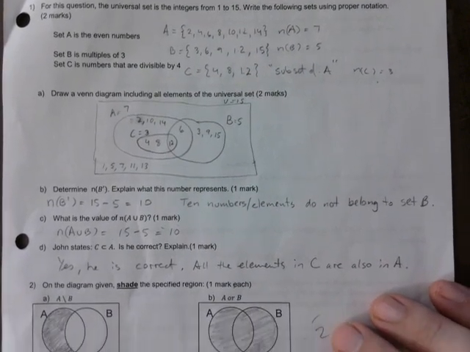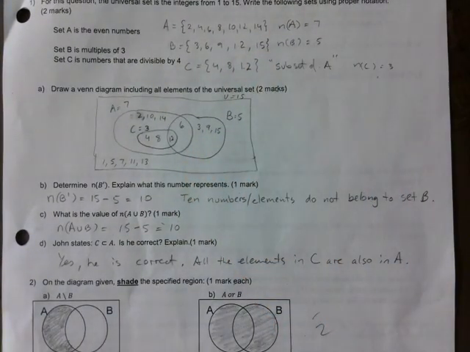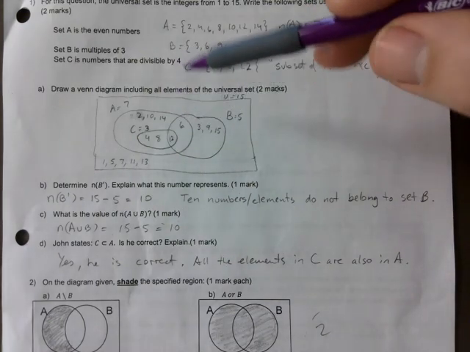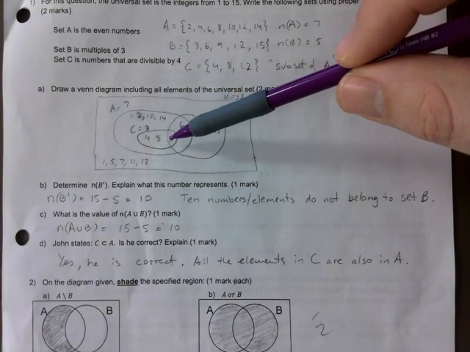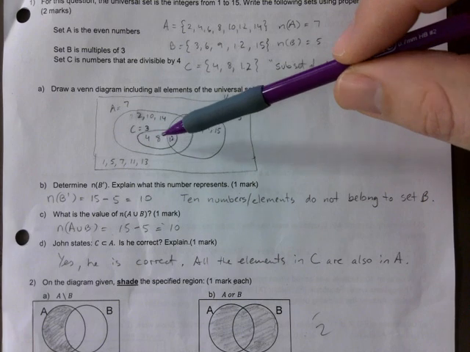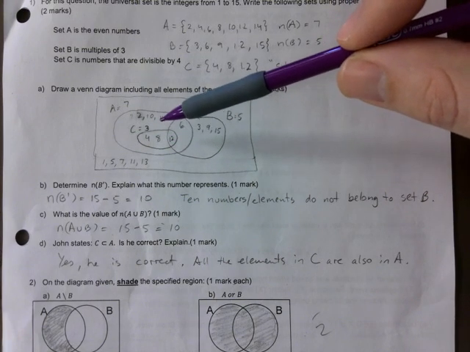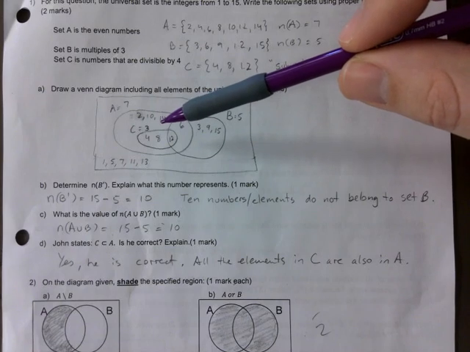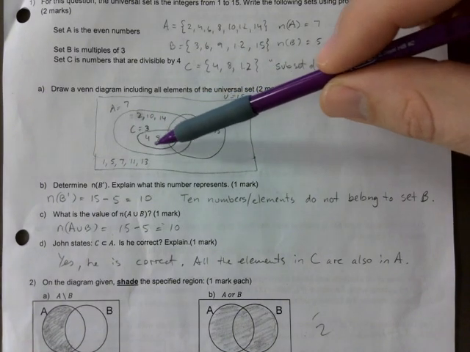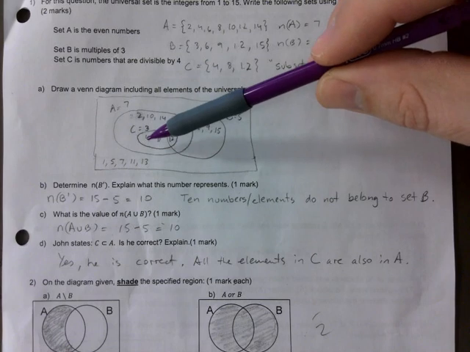So when it came to the Venn diagram, make sure that there are no doubles, right? Some of you had the 12 in C, but then the 12 also showed up in A, so you have a double. That's a red flag. You shouldn't have doubles. And technically C was a subset of A.